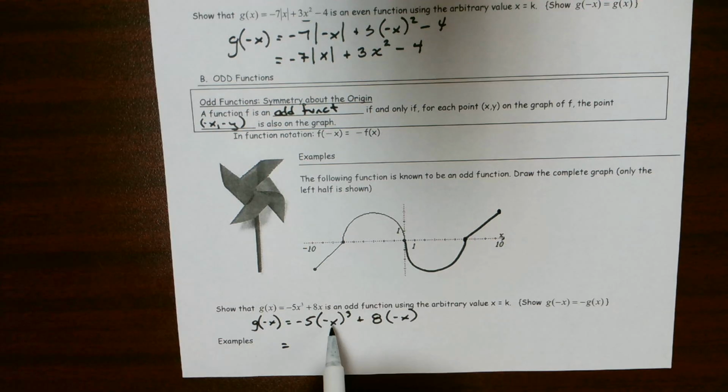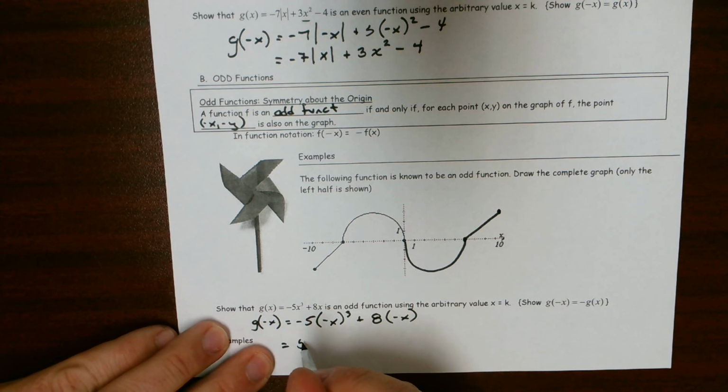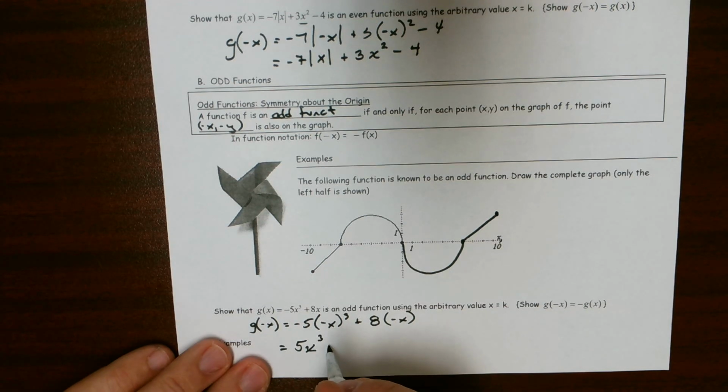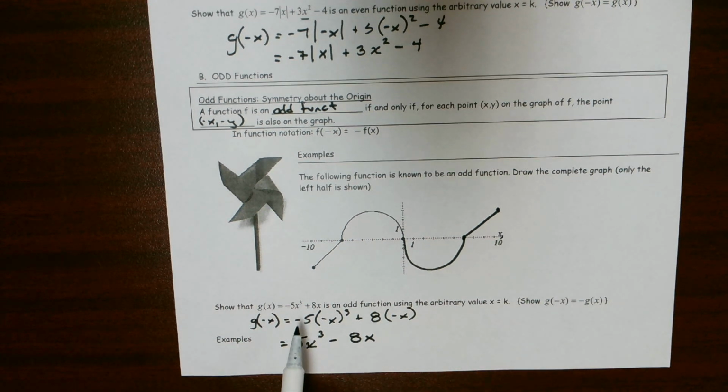We know that anytime you cube a negative number, you get a negative number. And this negative times that -5 is going to make it +5x cubed. And -x times 8 is going to make it -8x. So you see here that we got out the complete opposite. We started with a -5x cubed, we ended with a 5x cubed. We started with a +8x, we ended with a -8x. If everything is completely opposite, then we know we have an odd function because we plugged in the opposite x and got out the completely opposite y.